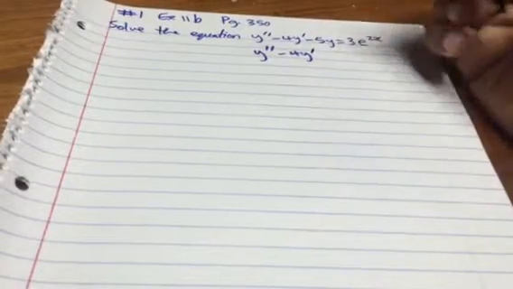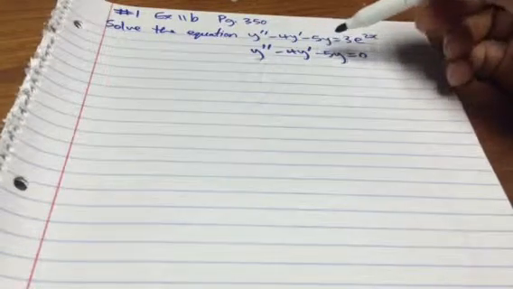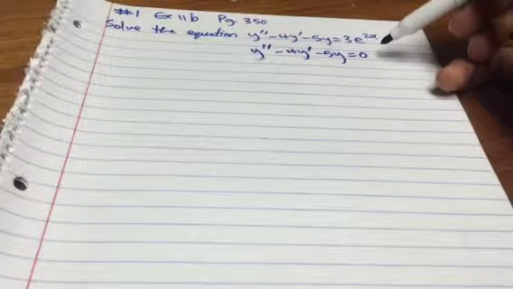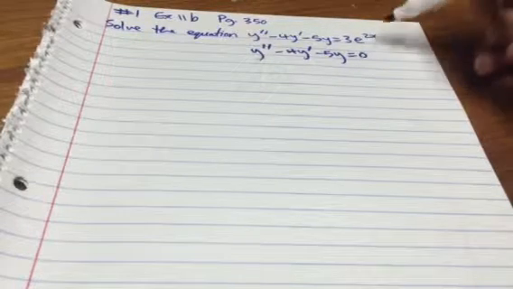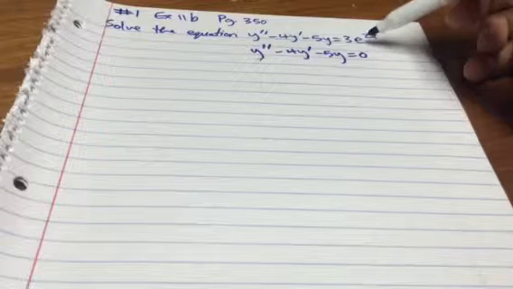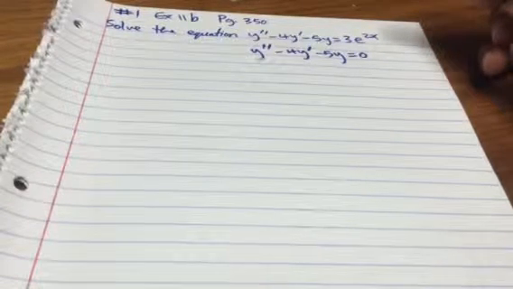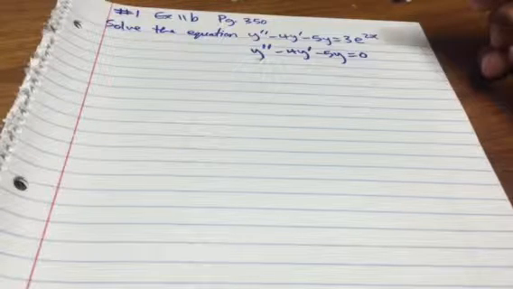So the associated homogeneous equation would be y double prime minus 4 times y prime minus 5y is equal to 0. This is the associated homogeneous equation. So it's the non-homogeneous equation rewritten with a 0 on the right hand side instead of the 3 times e to the 2x term. The second step would be to write down what we call the auxiliary or characteristic equation.